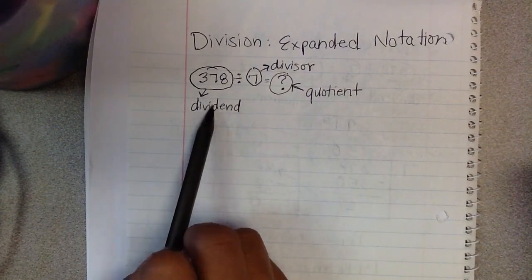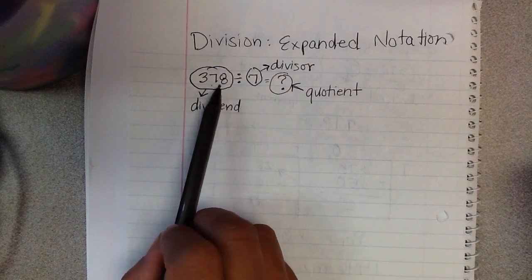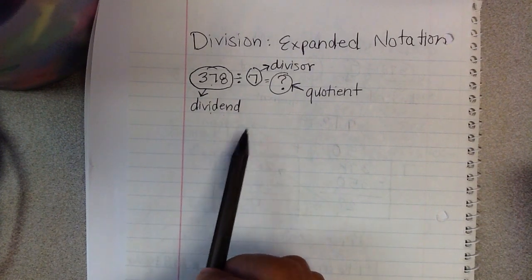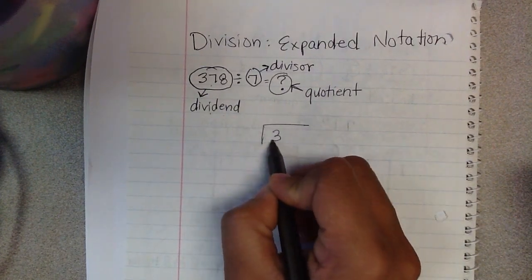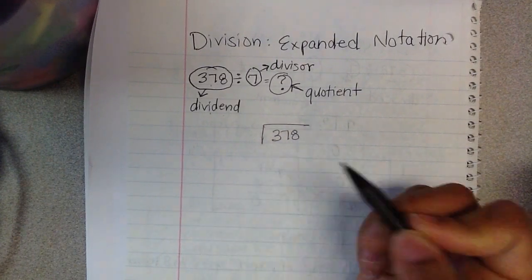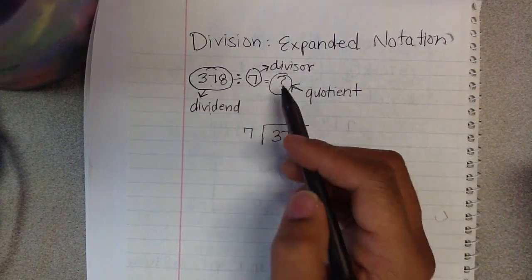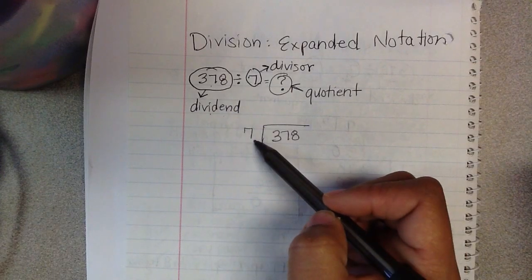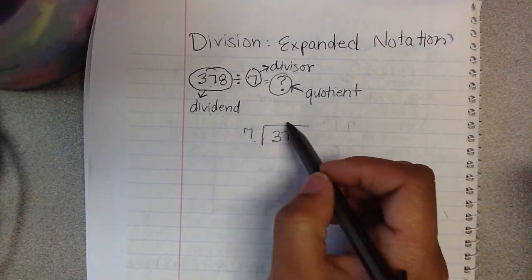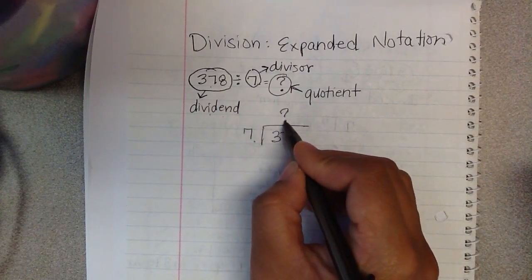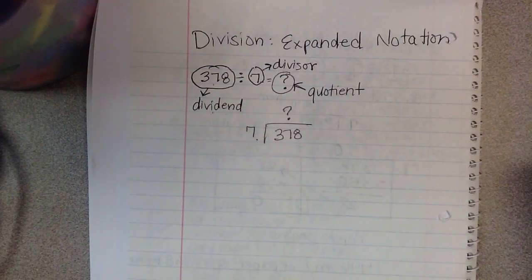Remember, the dividend is the first number because that's the number that goes in the house if you do it the long division way like this. That's how I remember that it's called the dividend. The divisor goes outside the house, and the quotient always goes on top of the house, if ever you see it like that.